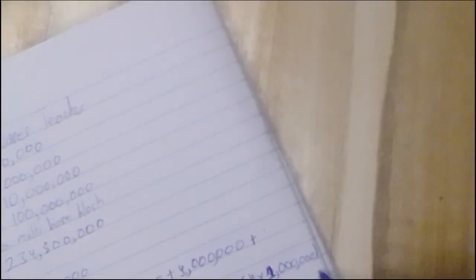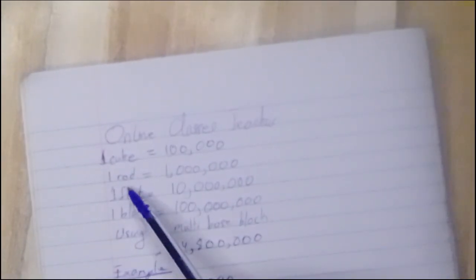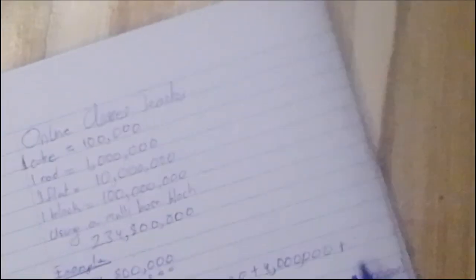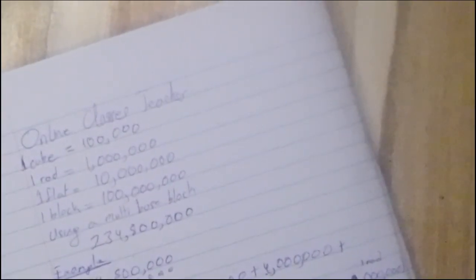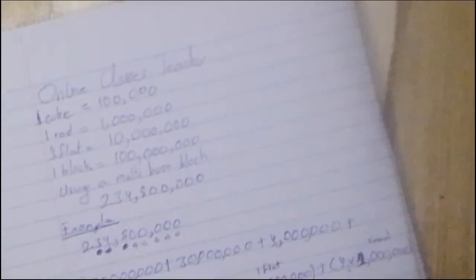We have 1 million now. What did they say 1 million is equal to? They said 1 million is equal to 1 rod. You get it? So who can tell me what we will be having here? Always remember the equal to sign.